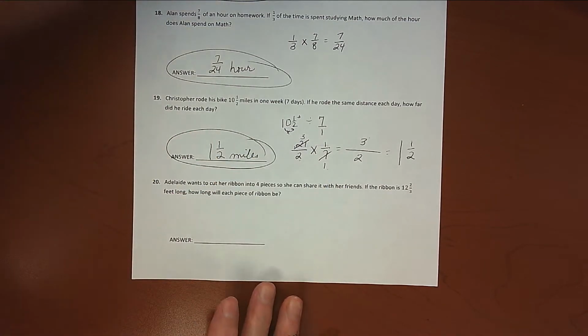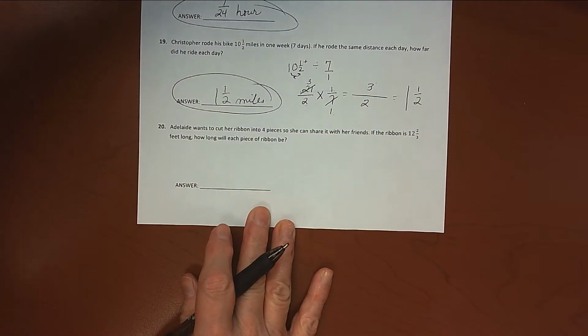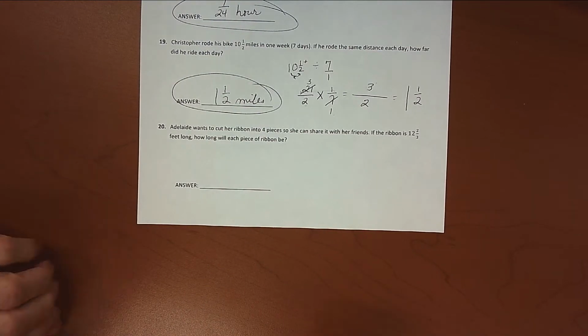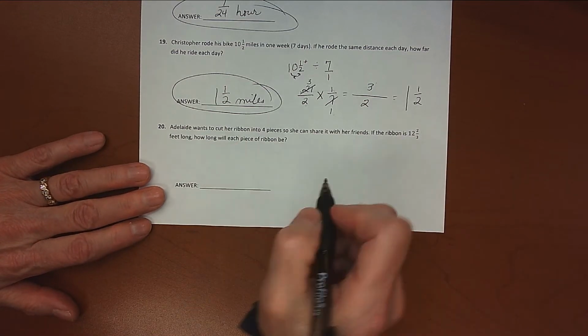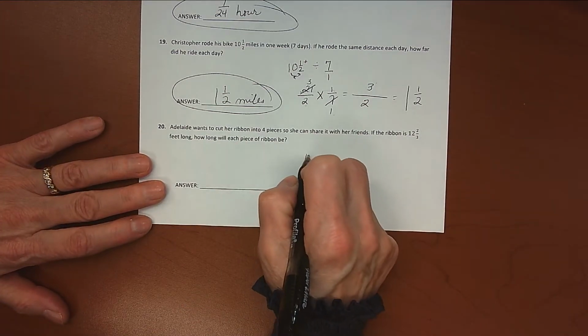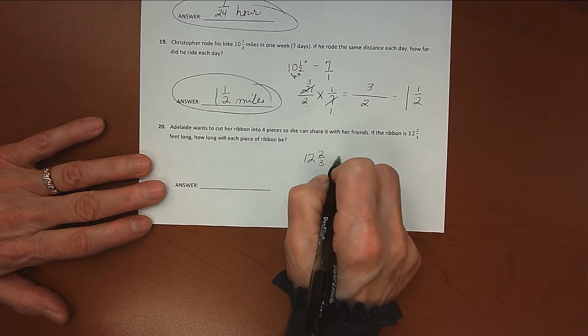Alrighty. Last one on this page. Adelaide wants to cut a ribbon into 4 pieces so she can share it with her friends. If the ribbon is 12 2/3 feet long, how long will each piece of the ribbon be? So we're going to take our 12 2/3 and we're going to divide it into four pieces. So 12 2/3 divided by 4.